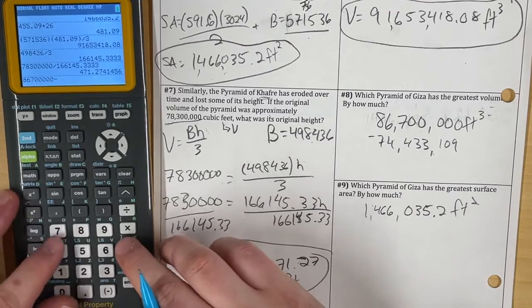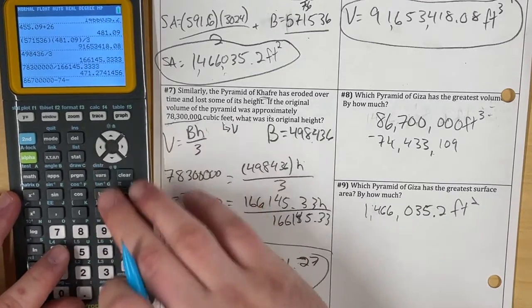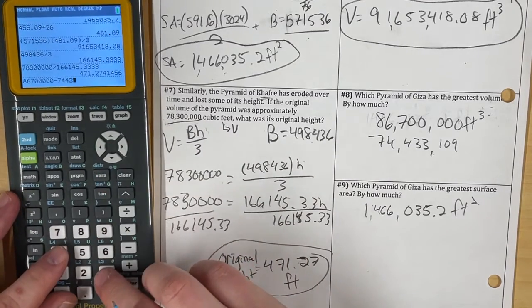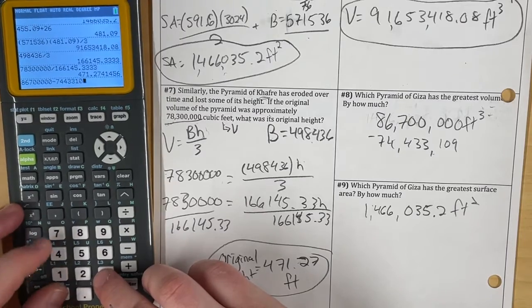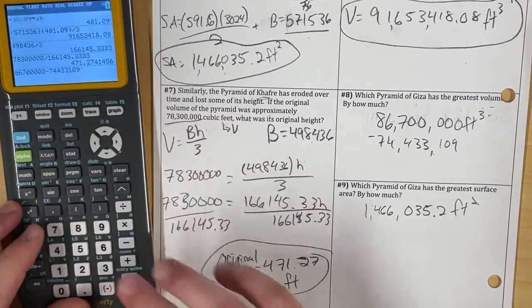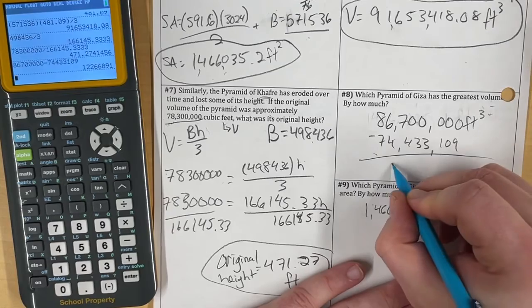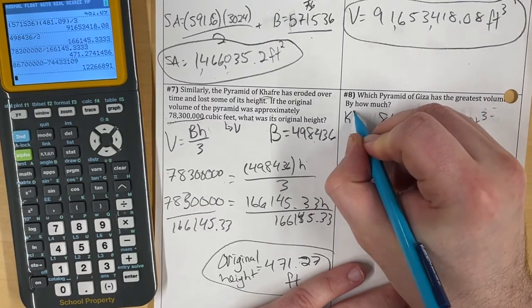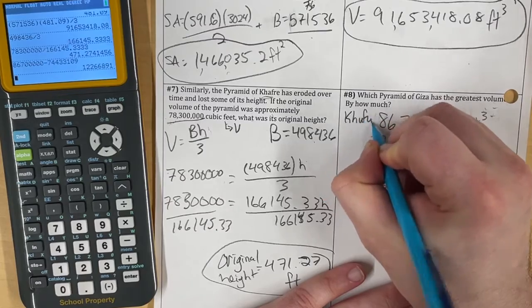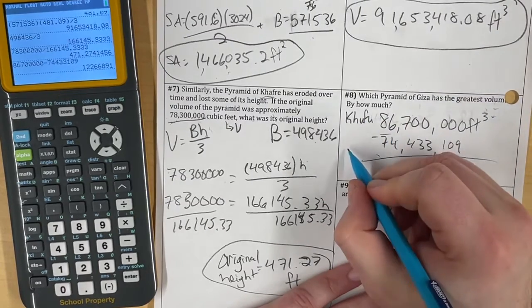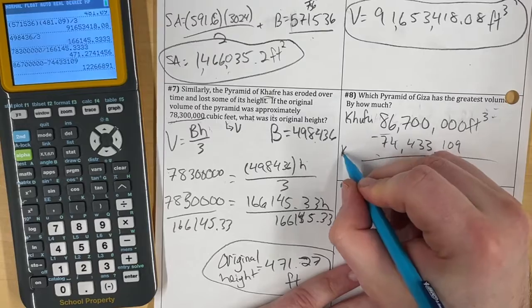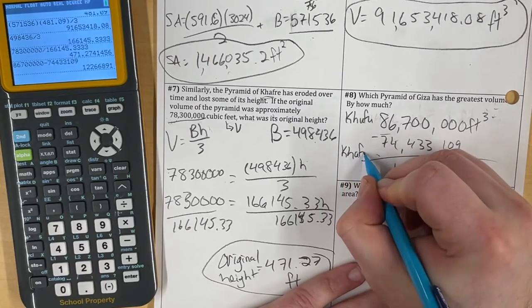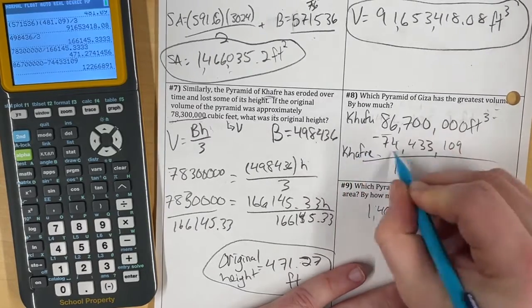All right, let's take those two. We're trying to find the difference in those two volumes so you can find the remaining amount. Khufu is 86 million, however Khafre is that 74 million.